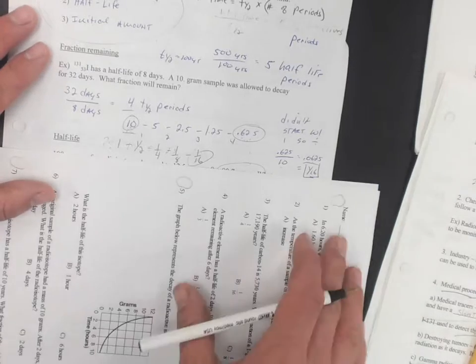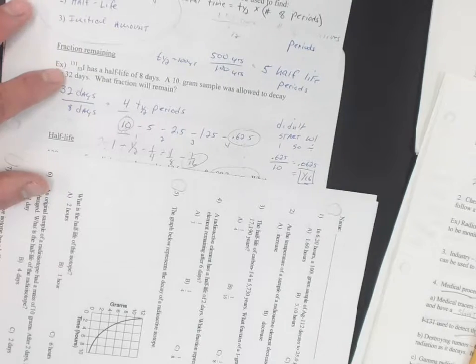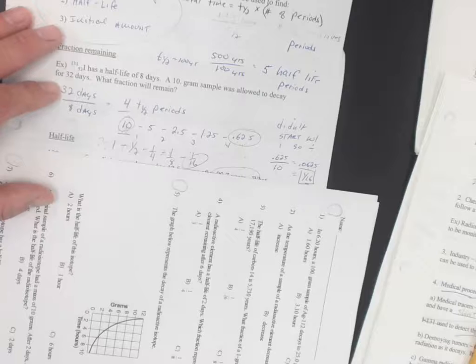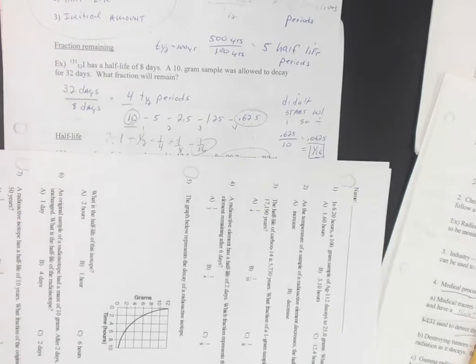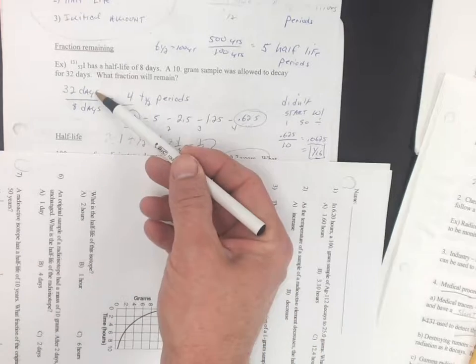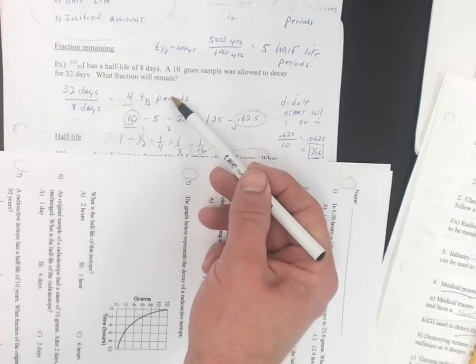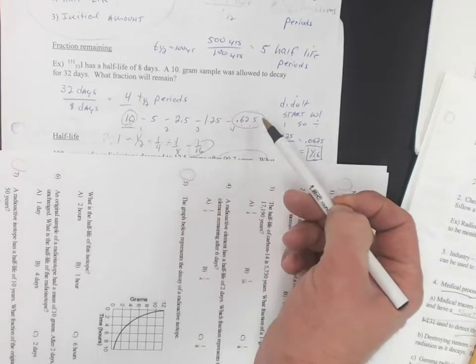So for the first one here, it says a 10-gram sample of iodine-131 has a half-life of 8 days. A 10-gram sample was allowed to decay for 32 days. What fraction will remain? So we need to find the fraction remaining, and the first thing we have to do is find the number of half-life periods. So we take our total time and divide it by the half-life of iodine. 32 over 8 gives us 4 half-life periods. Next, they tell us the original amount, so we take 10 and we break it down 4 times.